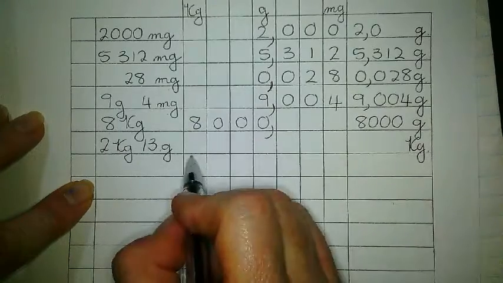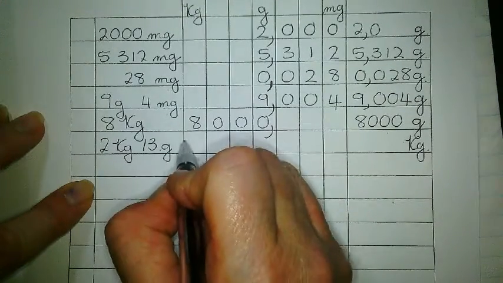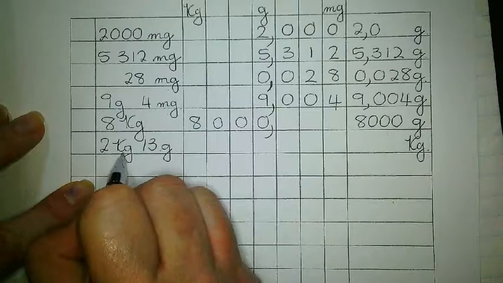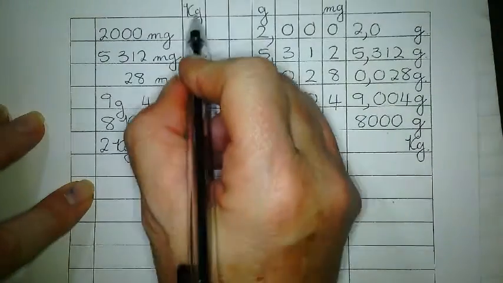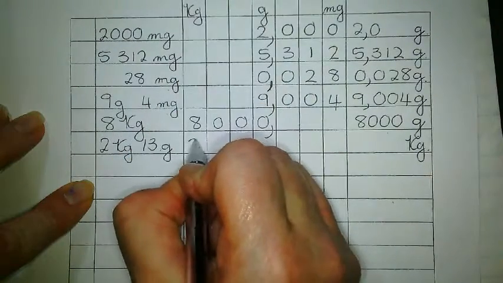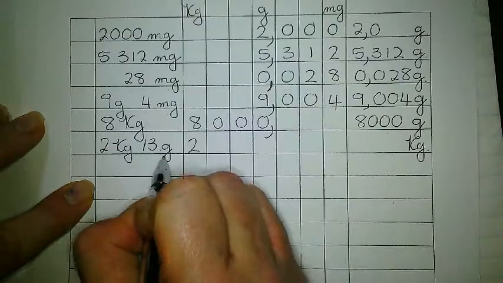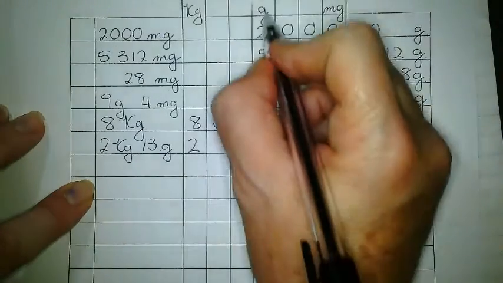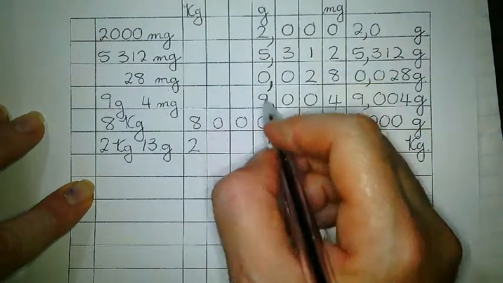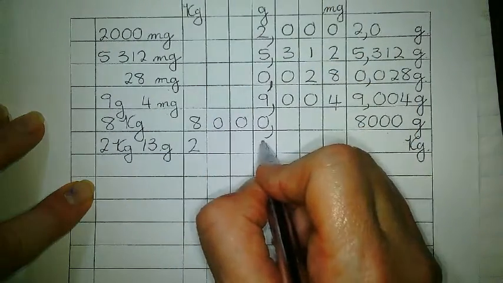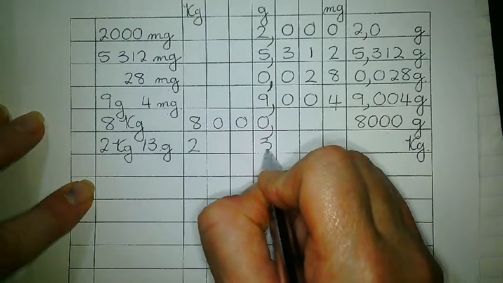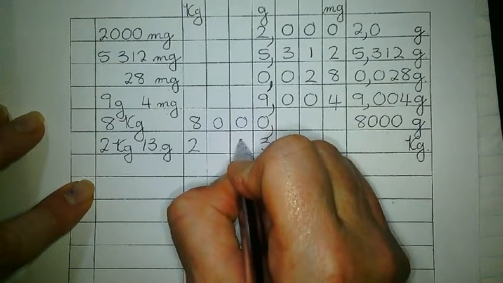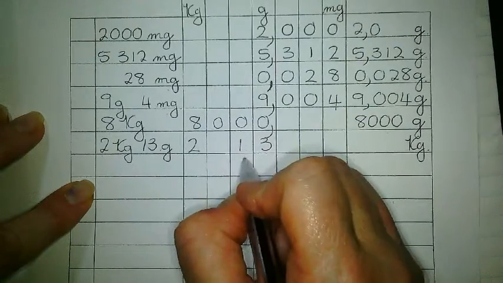So we follow the same way, the same rules. So we're going to look at the kilograms, complete the 2 under the kilogram column. Then we move to the gram. Remember where the gram column moves down. We're going to write the numbers from the back, the 3, and then moving to the front, a 1.